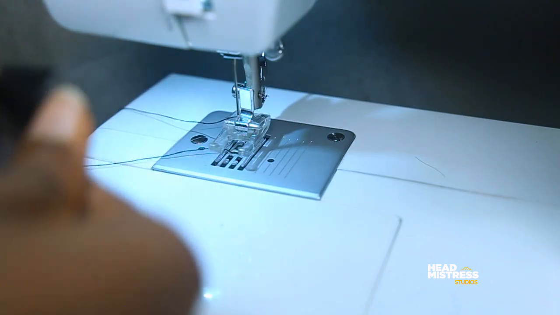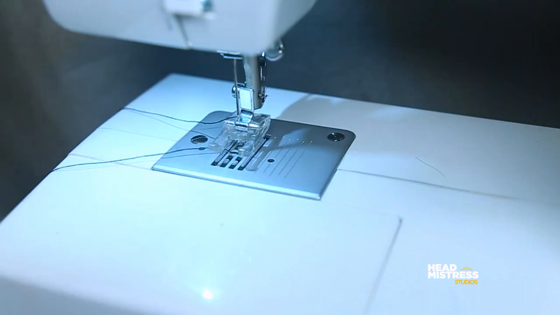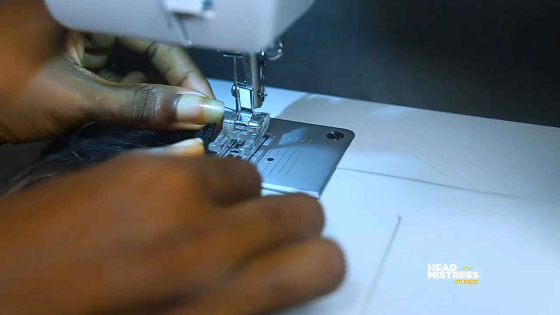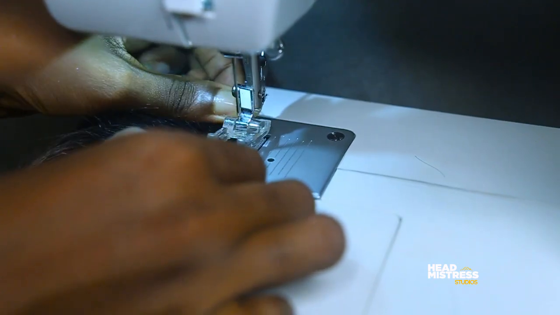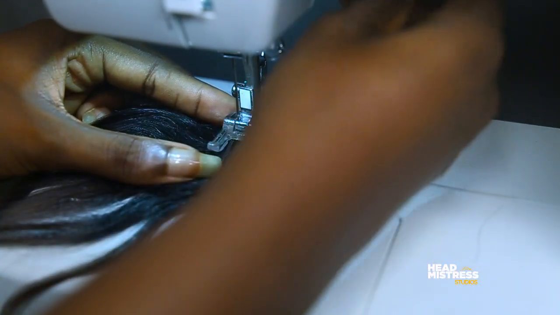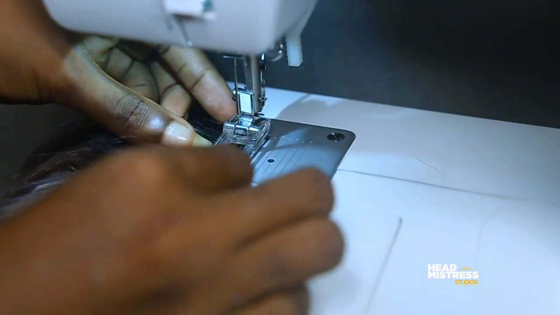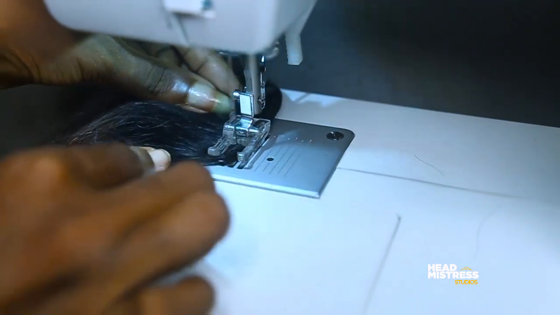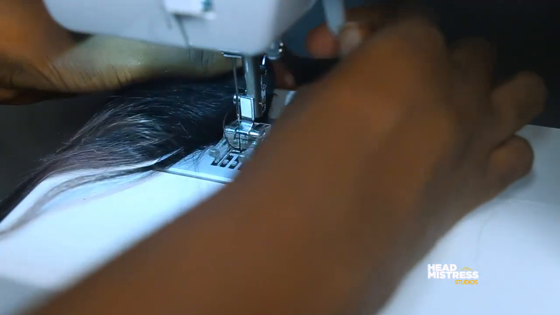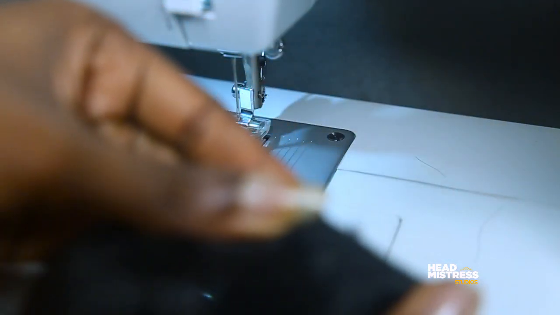So now let's try and see if the settings that we have can sew, can double the weft. First of all, you want to put the weft on each other, and then you put it under the presser foot, and then release, put this thing on, and then sew. Can you see?